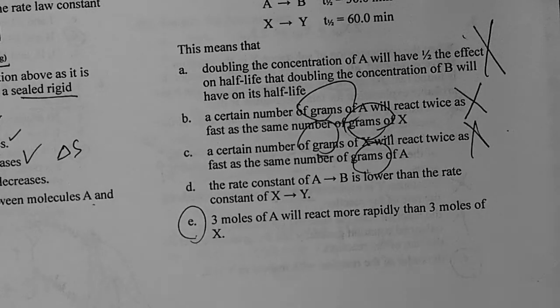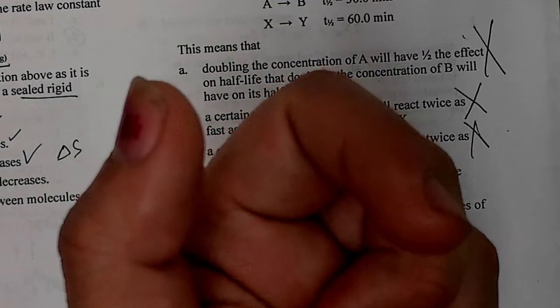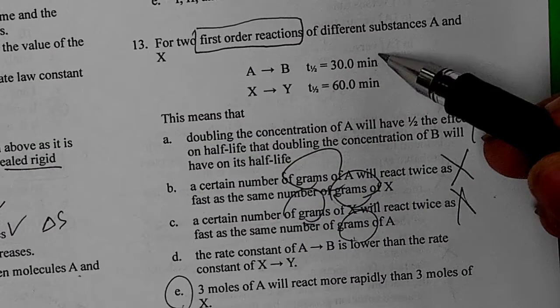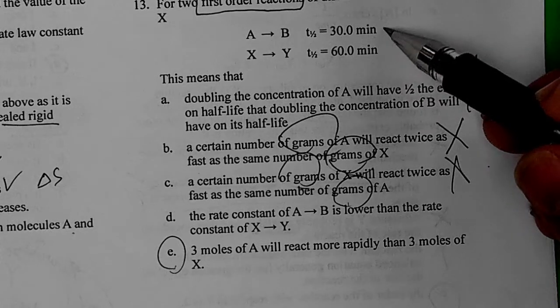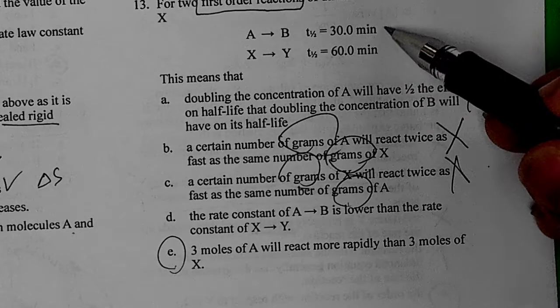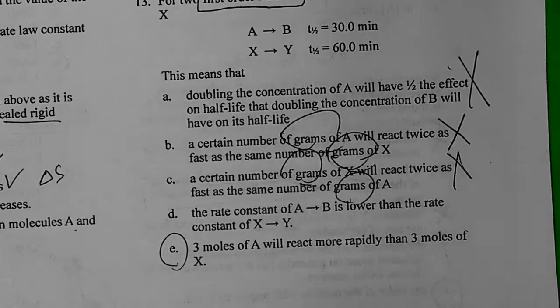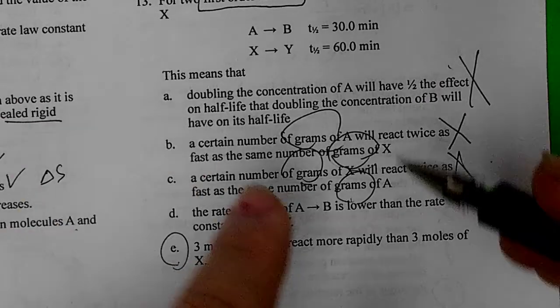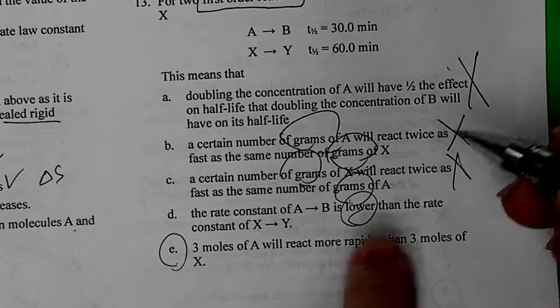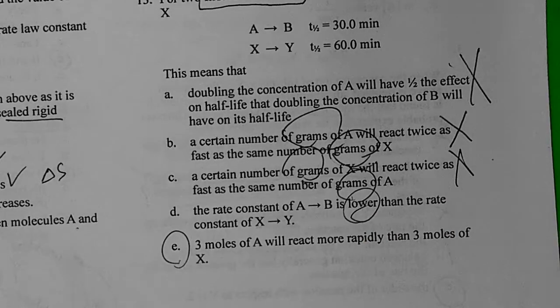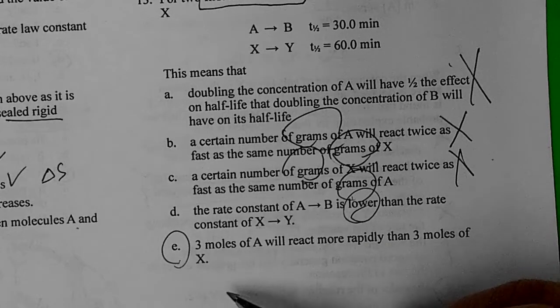Okay, the rate constant of AB is lower than the rate constant of XY. Wrong. It should be higher, because look at the half-life. A faster half-life means the reaction is going faster. A shorter half-life means faster. It's gone way faster. So this is not lower, this is actually higher. Got it? So that ends up with E.